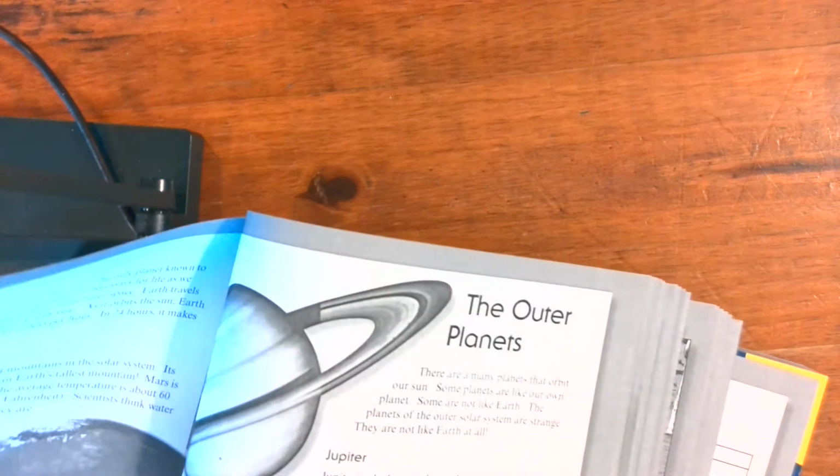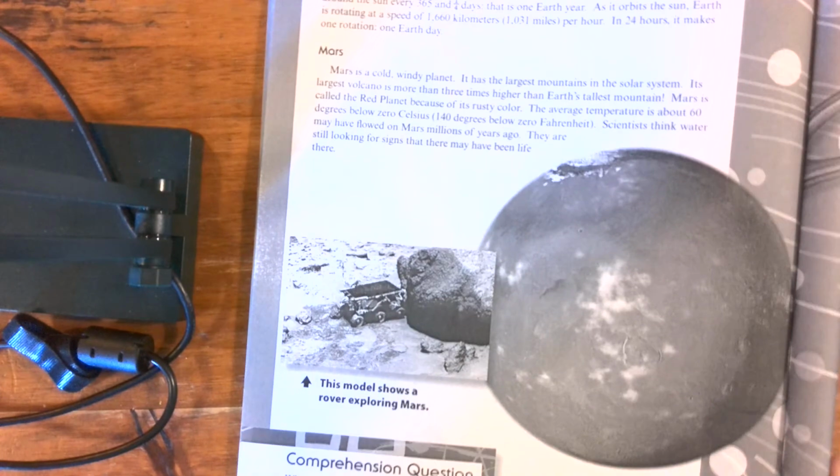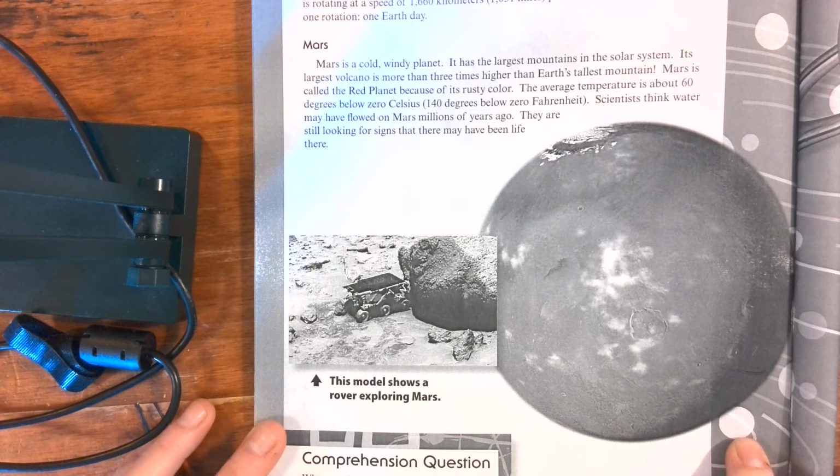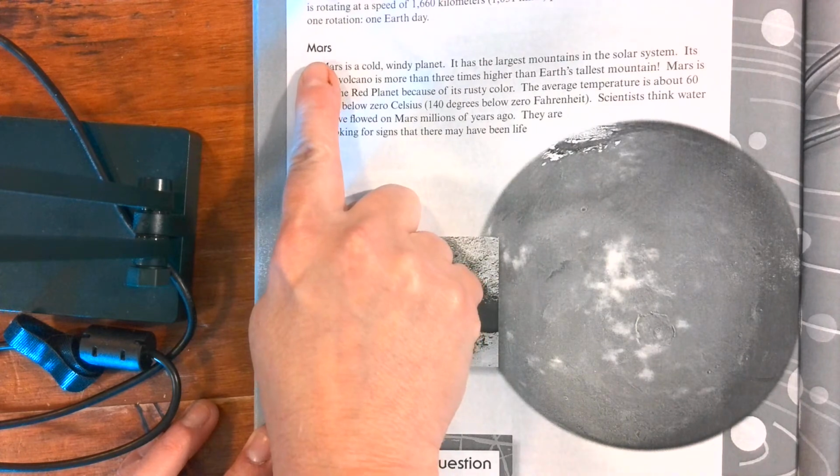Then if you flip to the next page, you see 3 different text features. Let's see if you can name and explain each one. All right, so we have this text feature. What is that one?